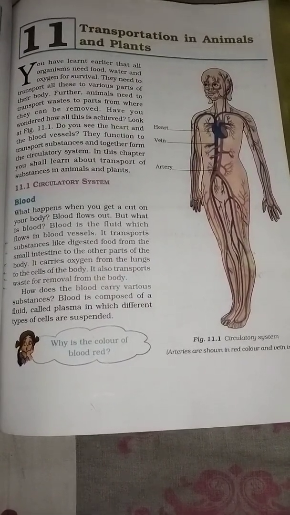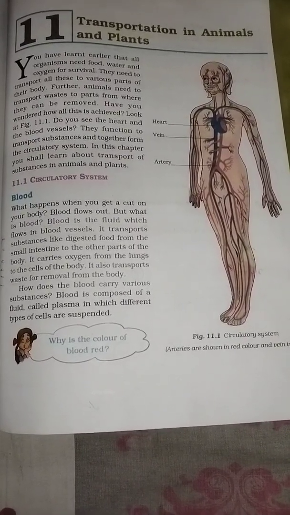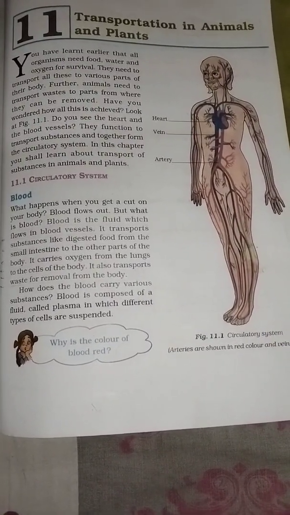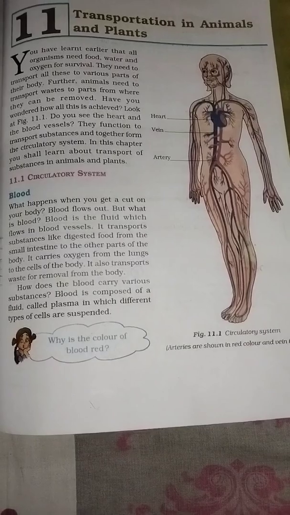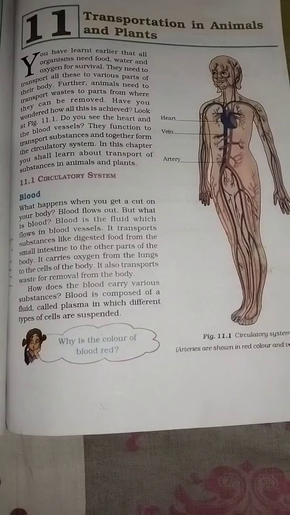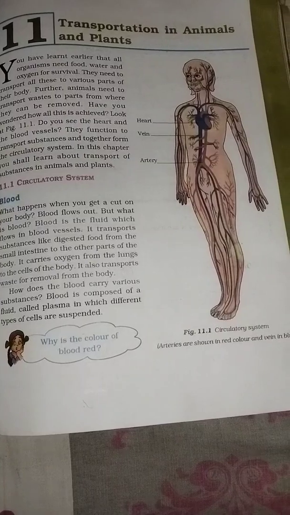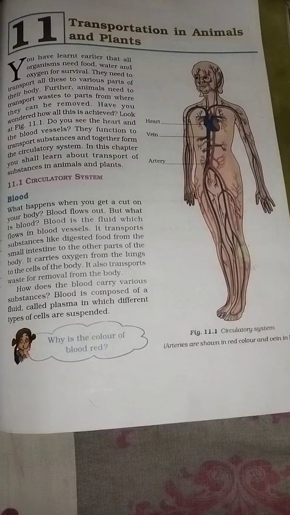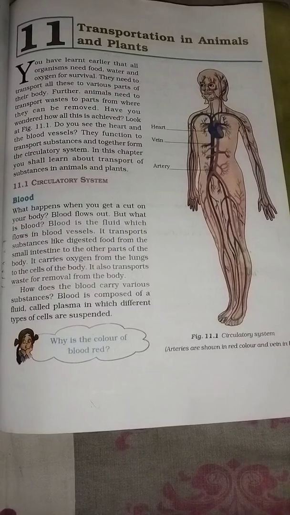Further, animals need to transport waste to the parts from where it can be removed. Essential elements, that is the food and oxygen, are transported to the various parts of the body through the transporting system, known as the circulatory system. In this process many wastes are produced in our body. They must be removed from the body from time to time through the excretory system.